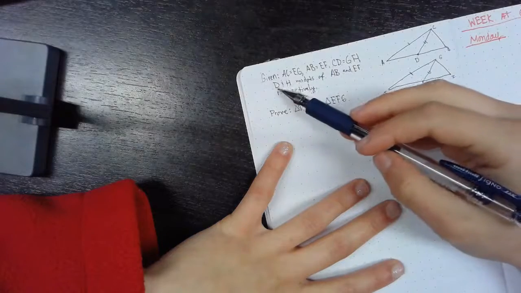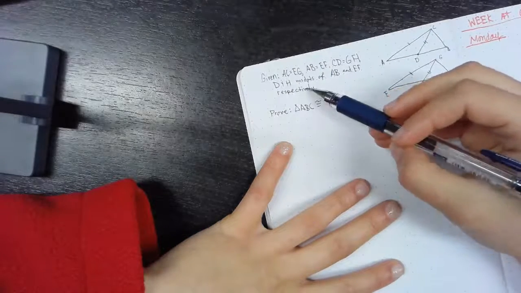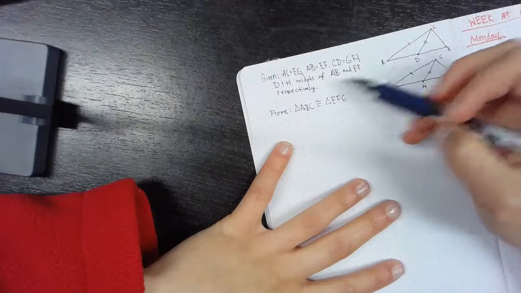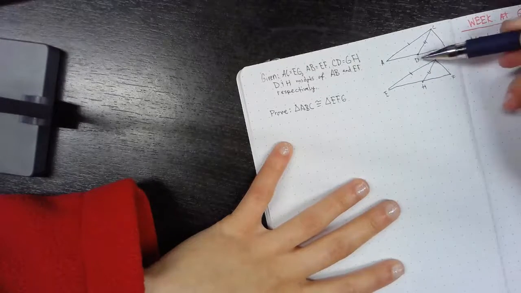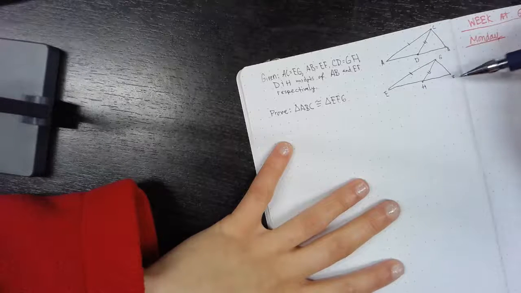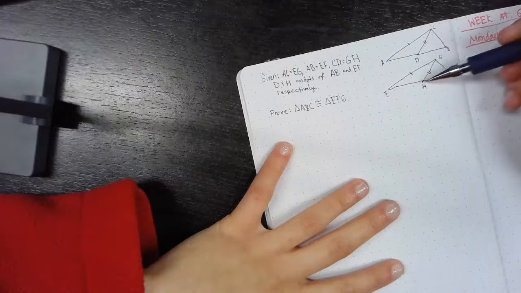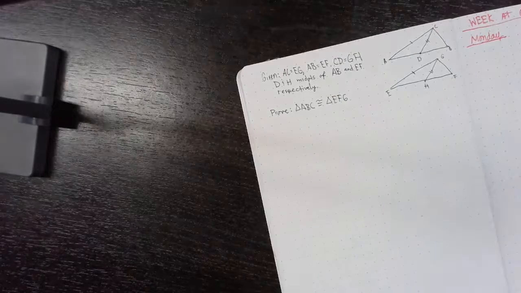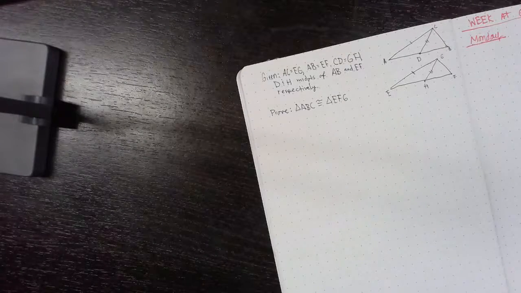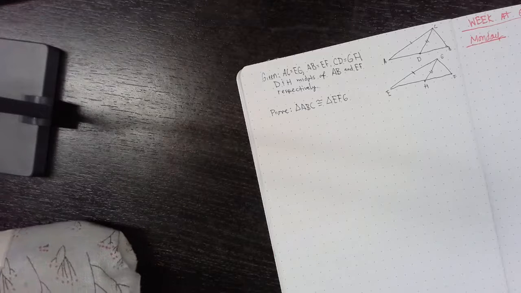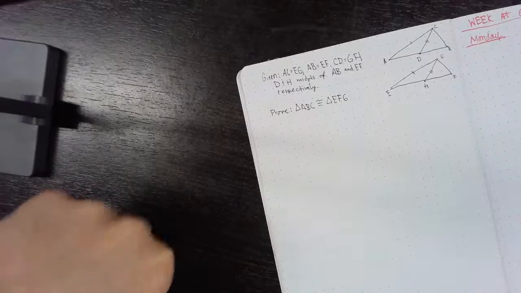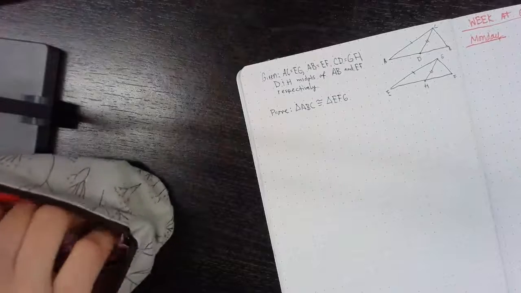We know that because it says that D and H are midpoints of AB and EF respectively. So from this line AB here, D is the midpoint, and on EF, H is the midpoint. Let me get another color so I can show. If those are the midpoints, then we know that EH and HF have to be equal to each other. Does that make sense by the definition of a midpoint?